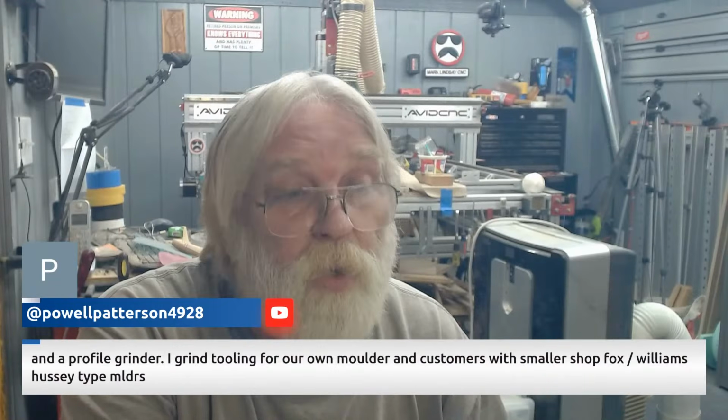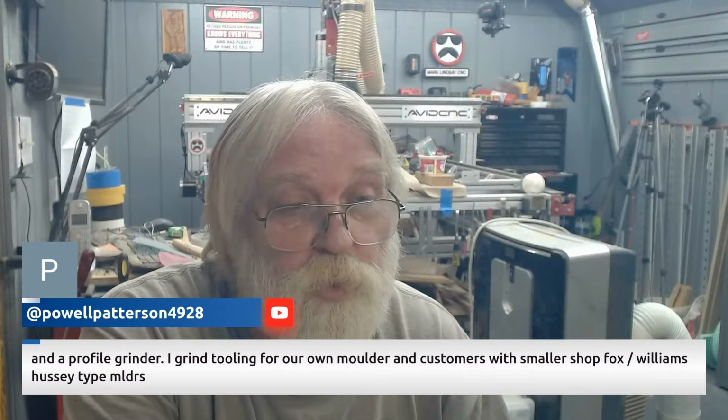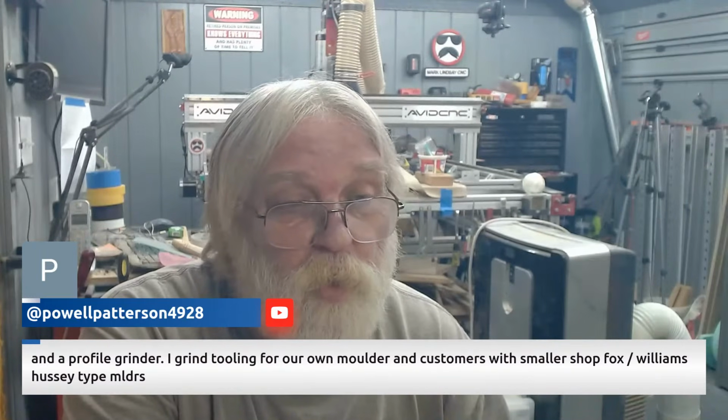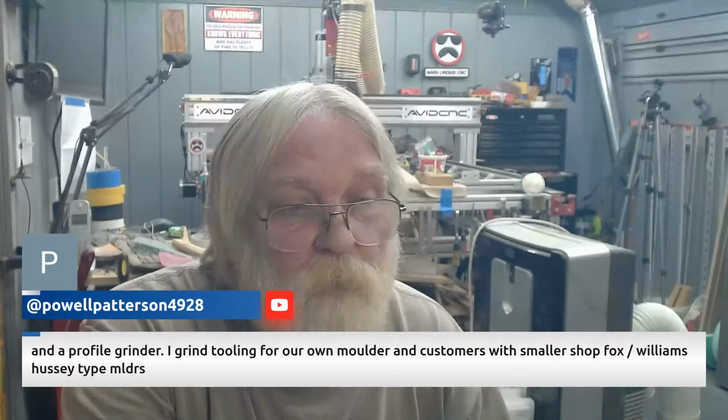Powell says, and a profile grinder. I grind tooling for our own molder and customers with smaller shop fox, William Hussey type. Nice. So far, I cast templates with resin. Nice. Very nice.